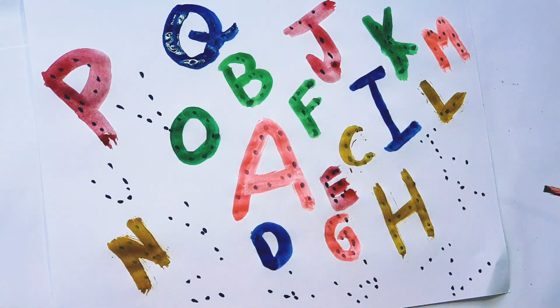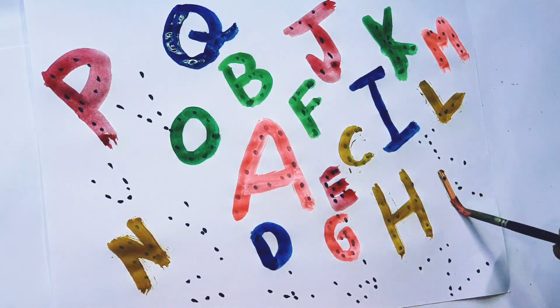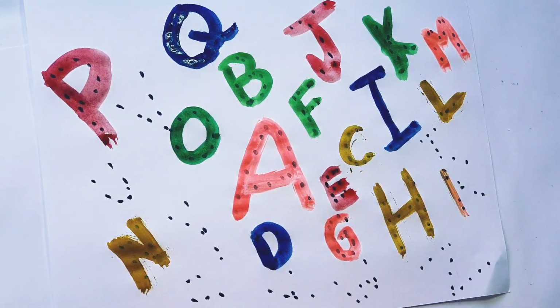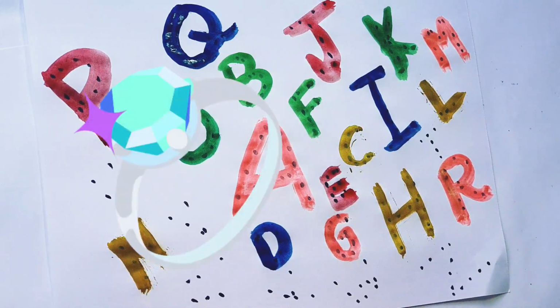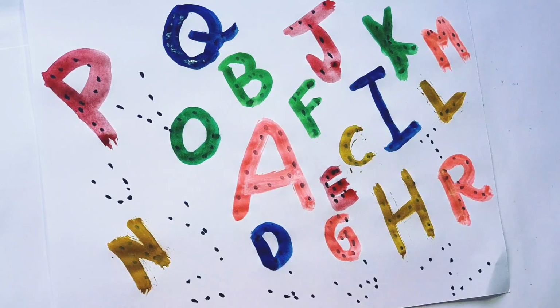Pink color. Where is R? R. Yes, this one is R. R for ring. R for ring.